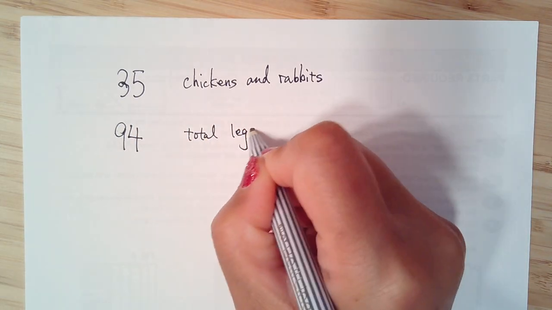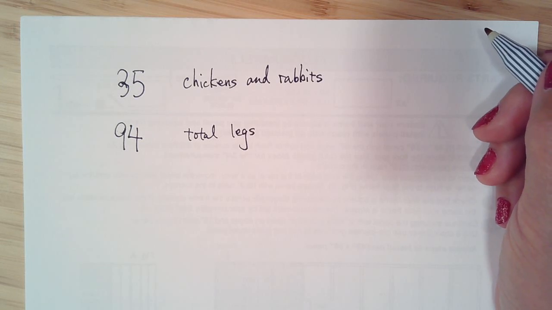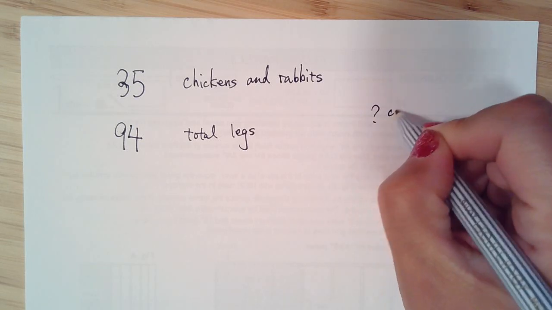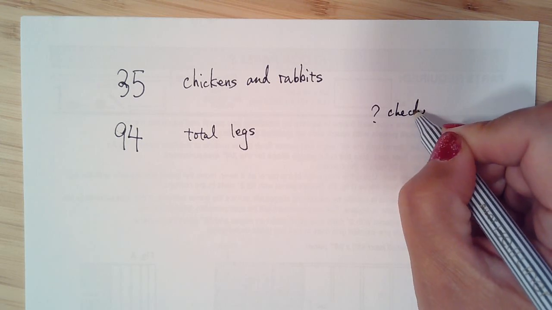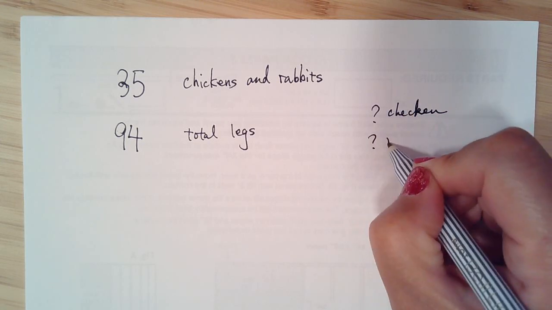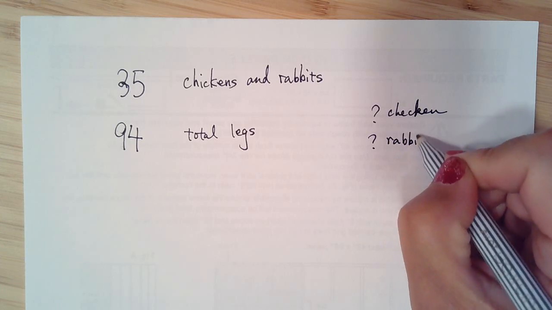You know, chickens have 2 legs and the rabbits have 4. So the question is, how many chickens and how many rabbits? Can you do that?